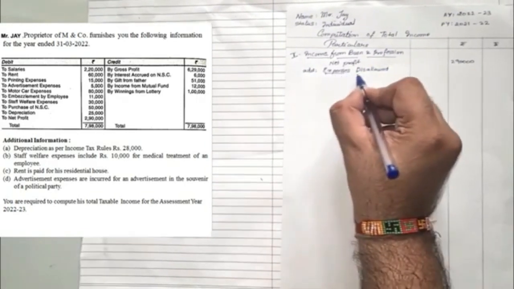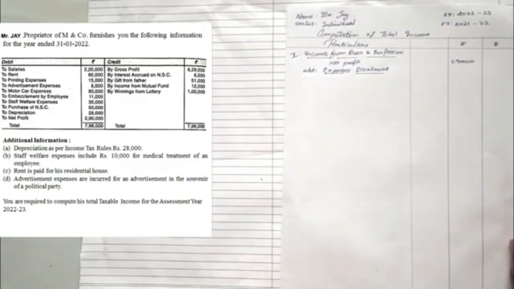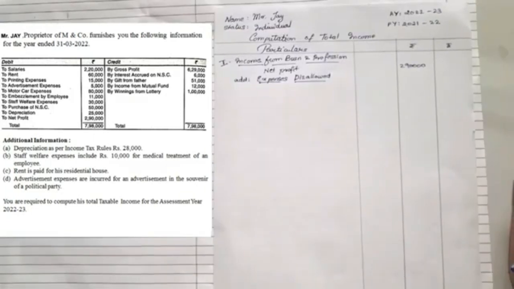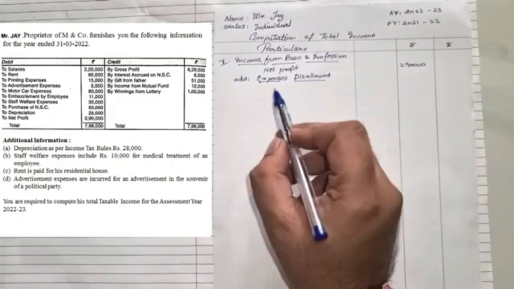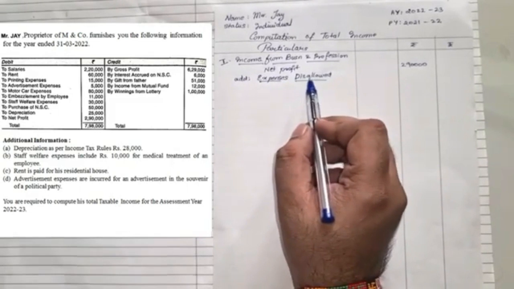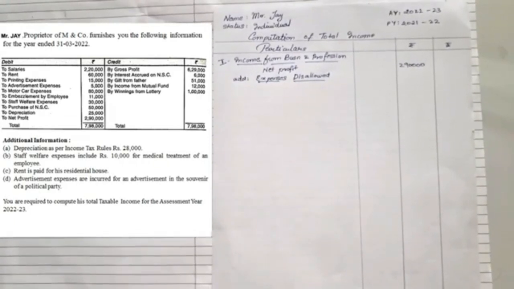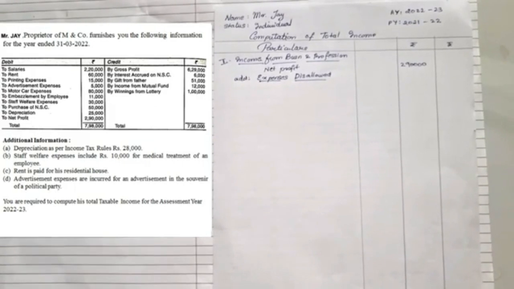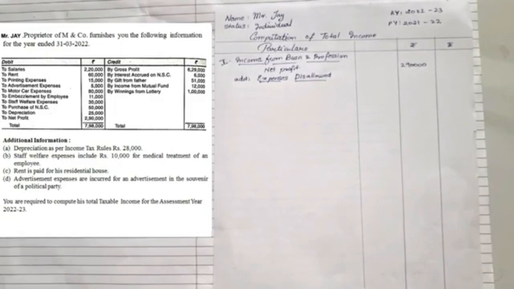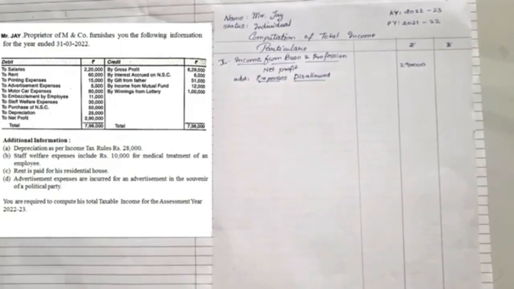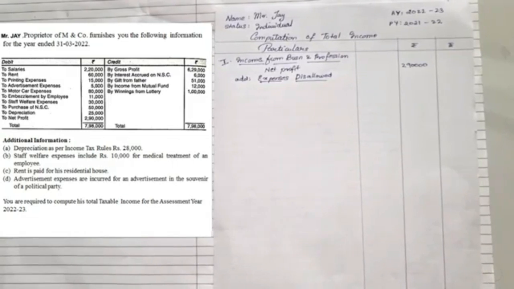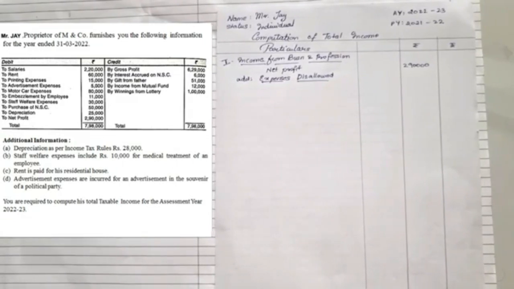Remember, when a P&L account is given to us, we have to always add expenses. The very first thing that we need to do is add all the expenses which are disallowed, meaning expenses that are not business related. Always remember, whenever we do a sum which is based on a P&L account and which is given for business and profession, you add all the expenses which are not business related and you add or less all the income which is not business related. So we are basically noting down all those things which are not business related. So first you see the adjustment. They're giving you adjustment as depreciation, staff welfare, rent and advertisement. Okay, four things are given.